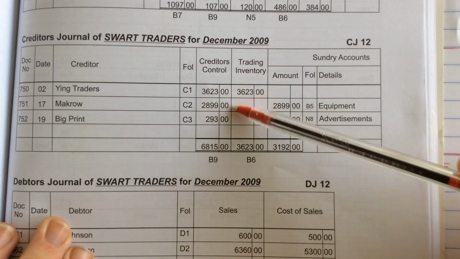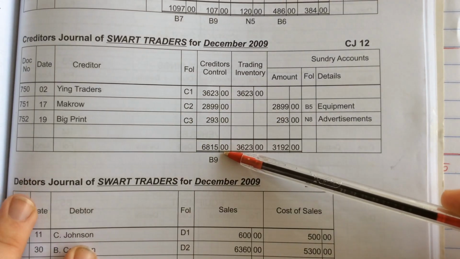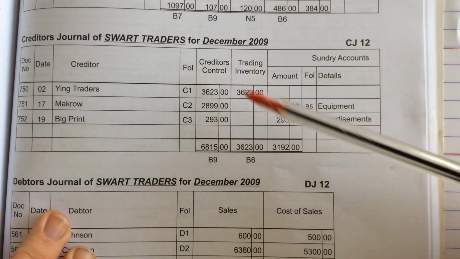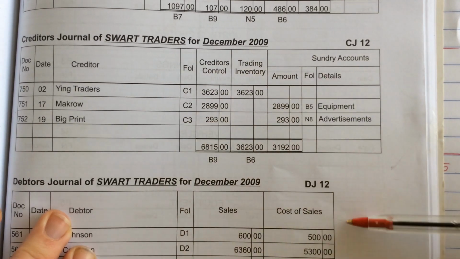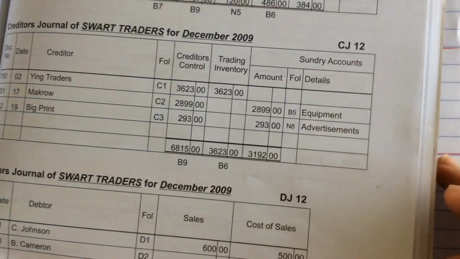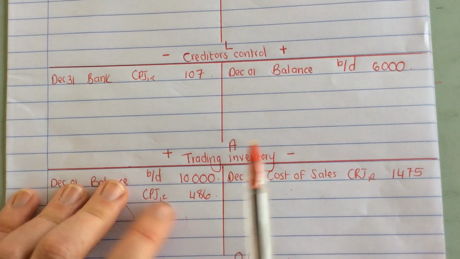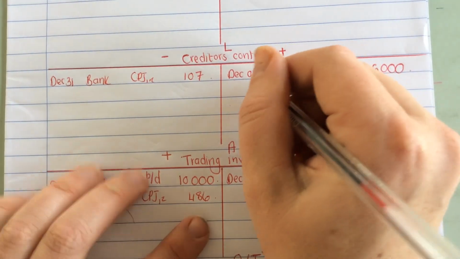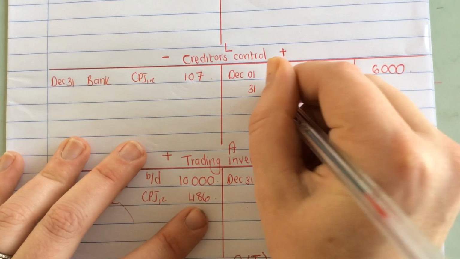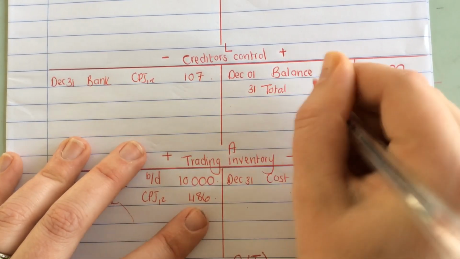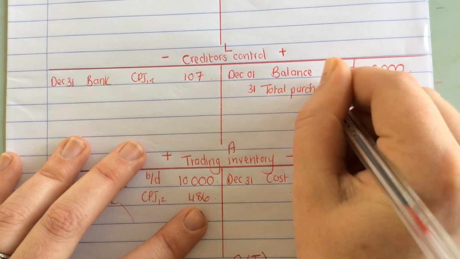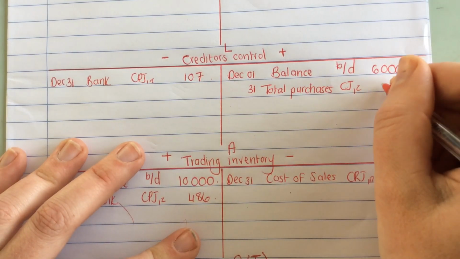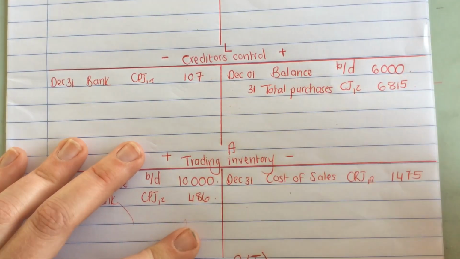Instead of entering these transactions separately, I'm going to enter one total. Instead of writing the names of the other accounts in creditors control, am I going to replace that with what? Total purchases. So go to your creditors control account. If I'm buying on credit, do I owe my creditors more or less? More. So it's going to go on the credit side. December the 31st, you replace all those account names with total purchases. Not payments, otherwise it's wrong. CJ 12 and the amount is 6,815.